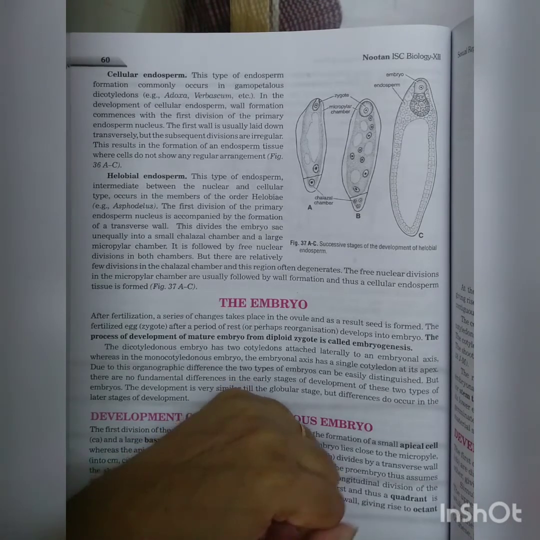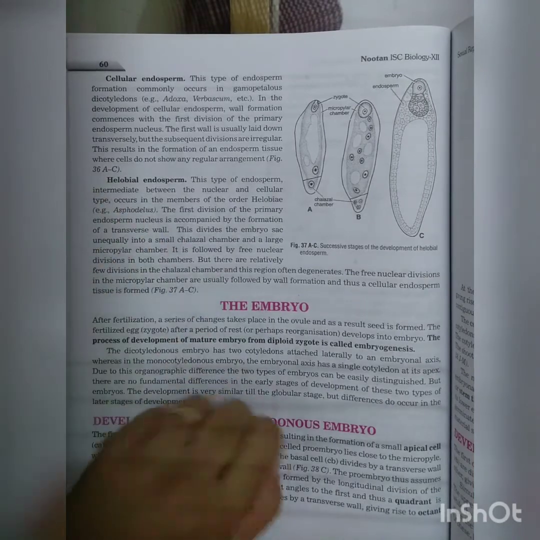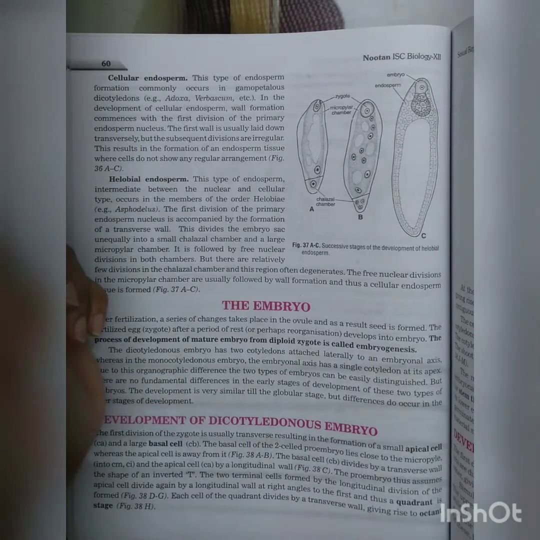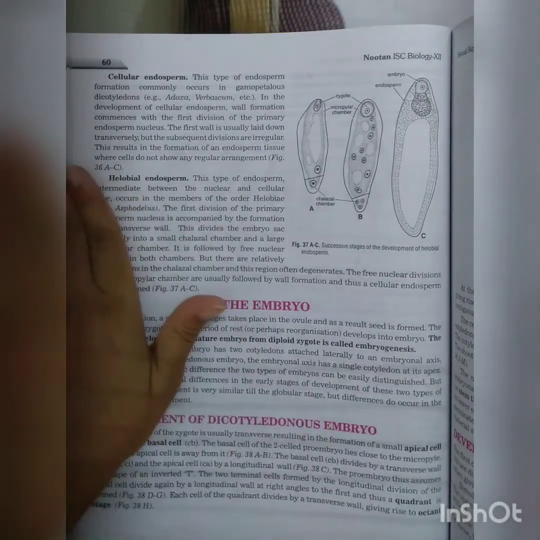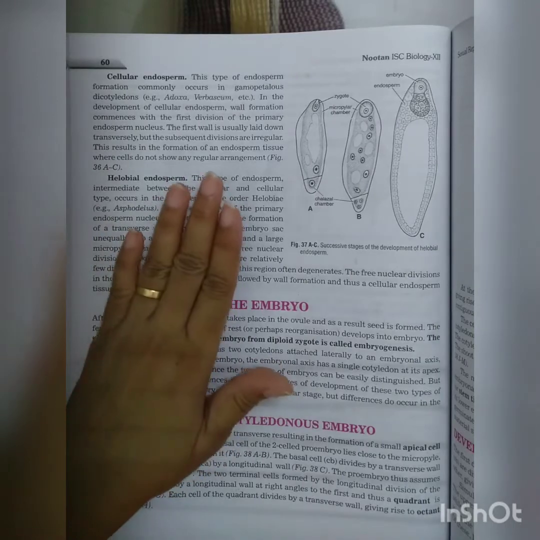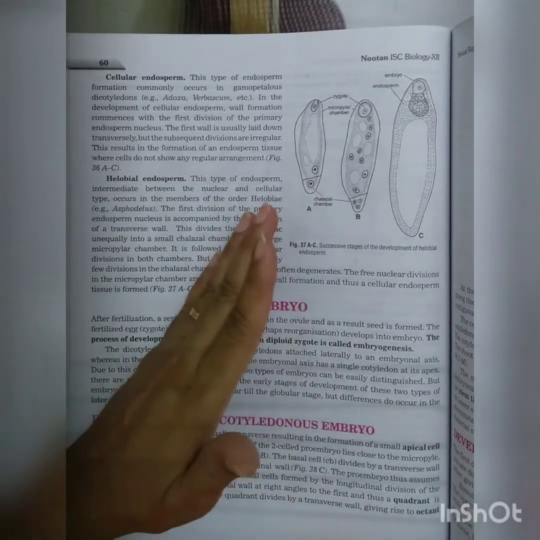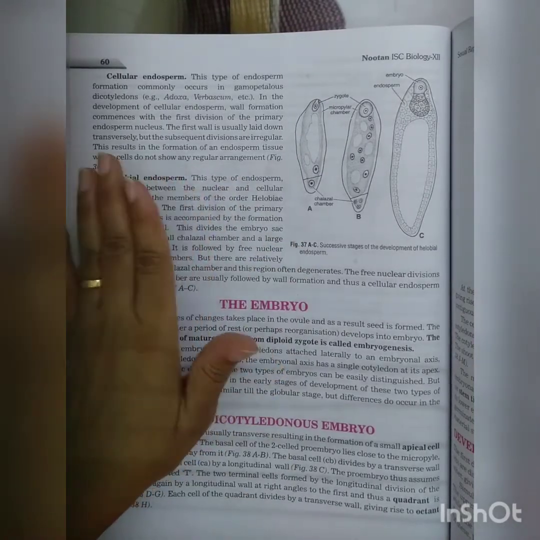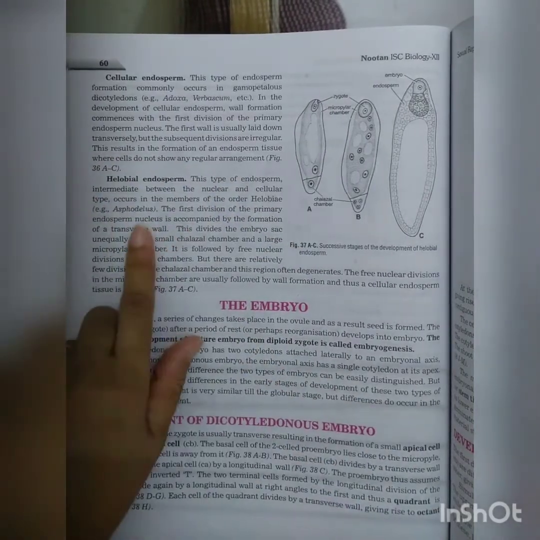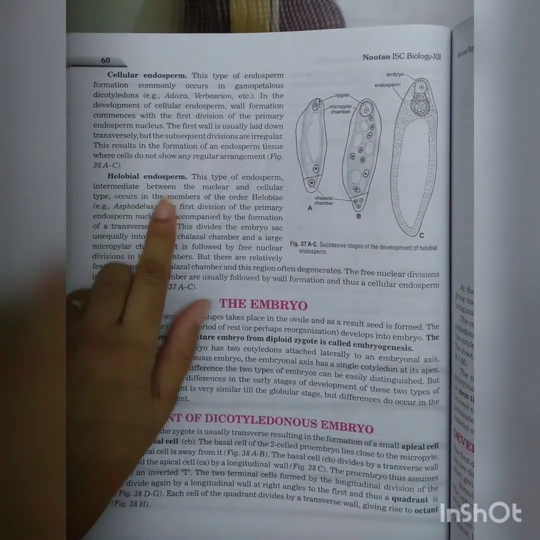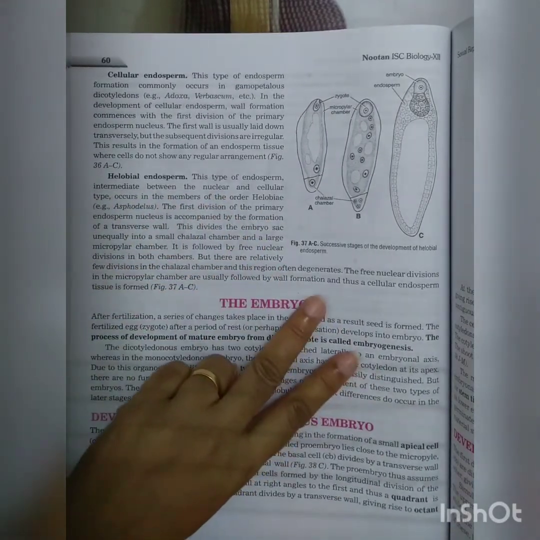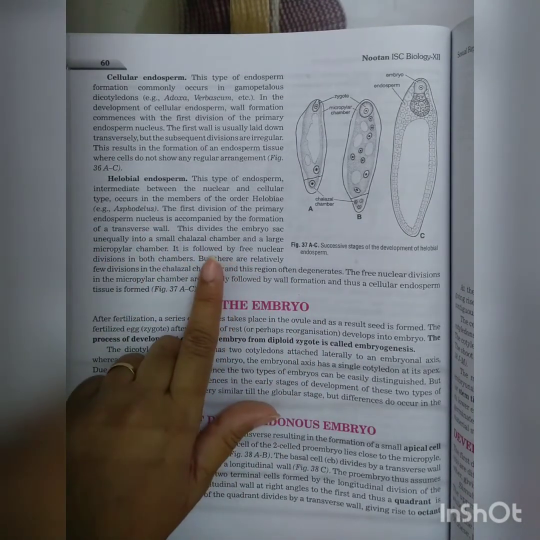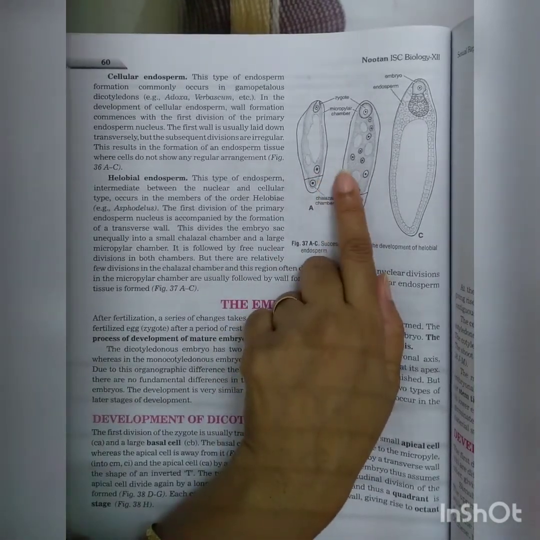But in halobial endosperm, this type of endosperm is an intermediate condition. First is nuclear, only free nuclei are there, no cell formation. In cellular, first of all, cell divisions are proper: first nuclear division, then cell wall formation, first transverse division, and then irregular. But halobial endosperm is intermediate between the nuclear and cellular type. The first division of the primary endosperm nucleus is accompanied by the formation of a transverse wall, and this divides the embryo sac unequally.